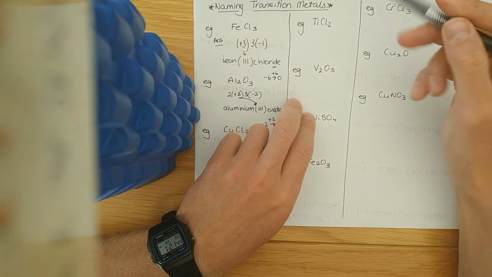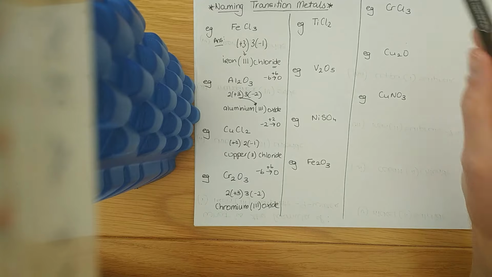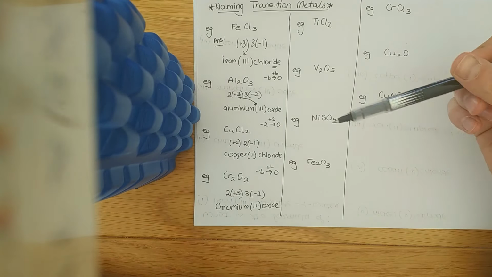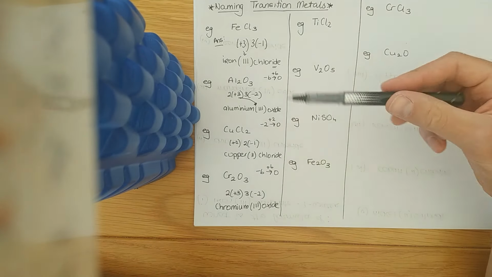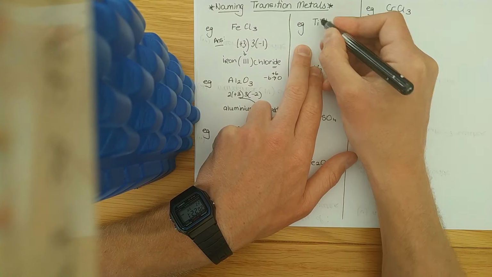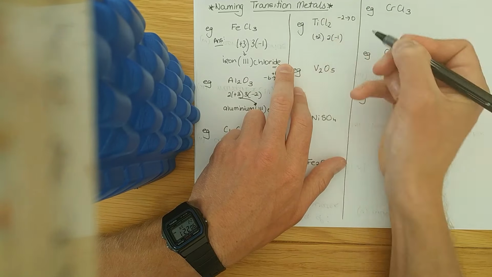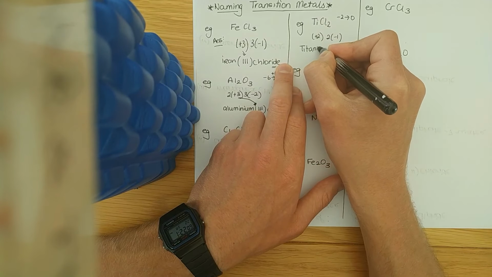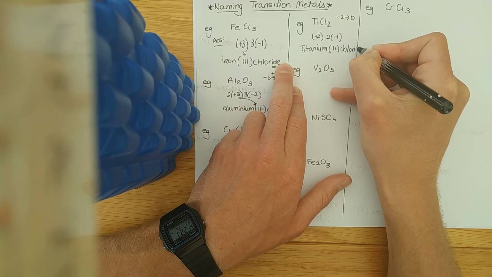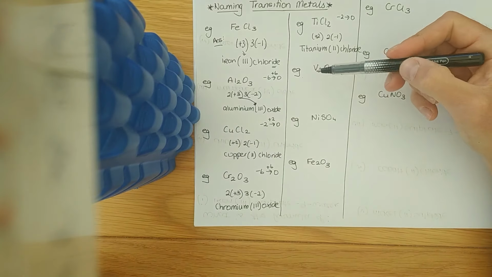Next one, using titanium. So again, if you're getting the hang of it, stop it, pause it, try the next one, unpause it, see how you're right, and just keep repeating that. No point just watching me do them, go back over them again and again. Going with the Cl, your chlorine, 2 times -1, we're at -2, want to get it to 0, you're going to add on 2 here. So you call that titanium 2 chloride.